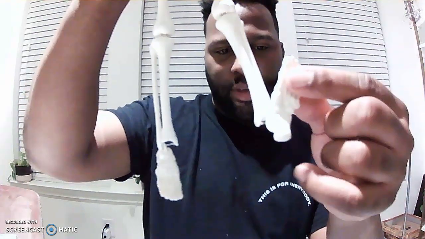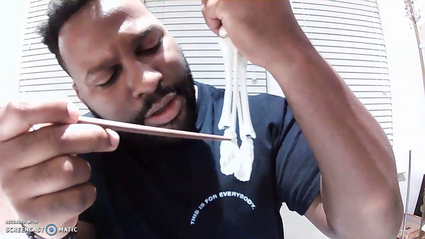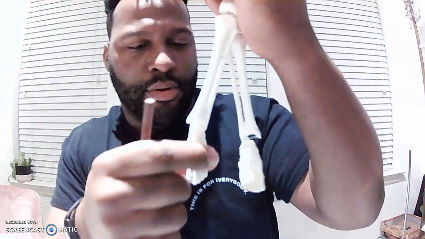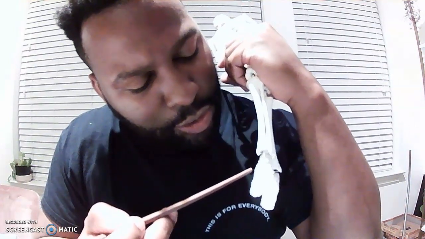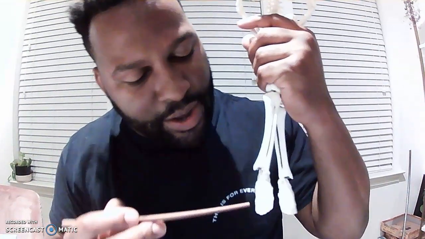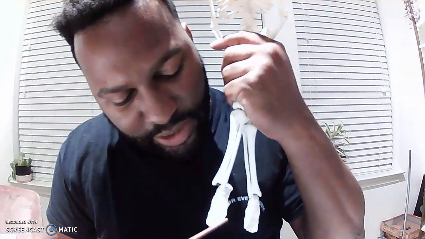Moving down to the ankle, you have the calcaneus on the back. Then you have the talus, the navicular just distal to that, and then you have the cuneiforms: the medial, intermediate, and lateral cuneiforms. And then you have the cuboid bone on the lateral side of the foot. And then you have 5 metatarsals and your phalanges again.